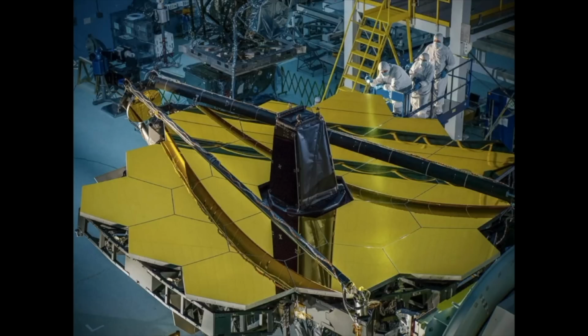So the James Webb Space Telescope has been completed. It's going through checkout phases. It had a bit of a problem with one of its solar panels not opening, so that pushed back the launch date to May of 2020.